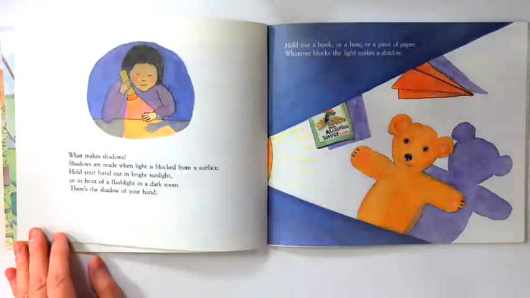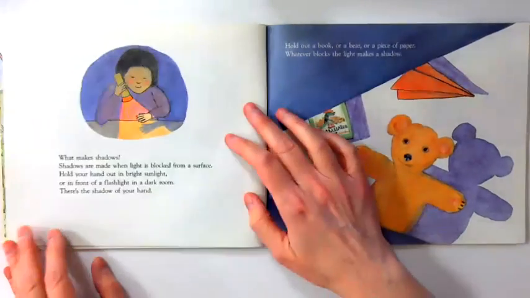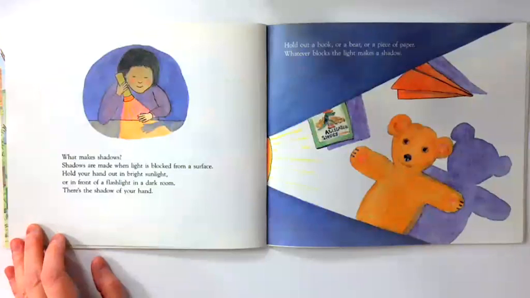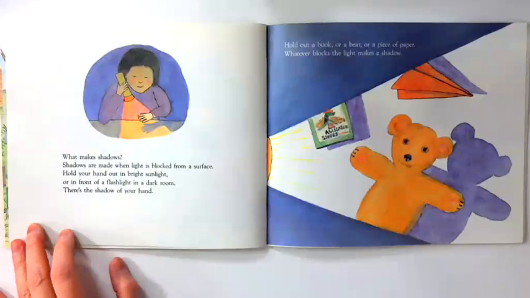What makes shadows? Shadows are made when light is blocked from a surface. Hold your hand out in bright sunlight or in front of a flashlight in a dark room. There's the shadow of your hand. Hold out a book or a bear or a piece of paper. Whatever blocks the light makes the shadow.